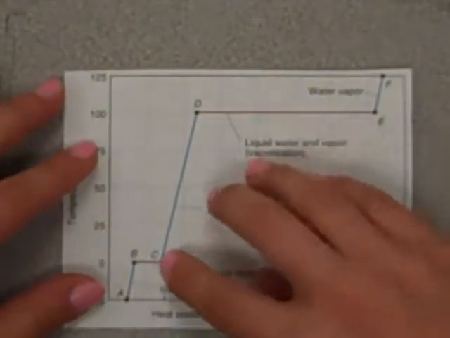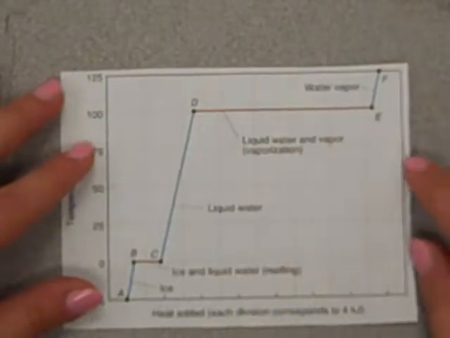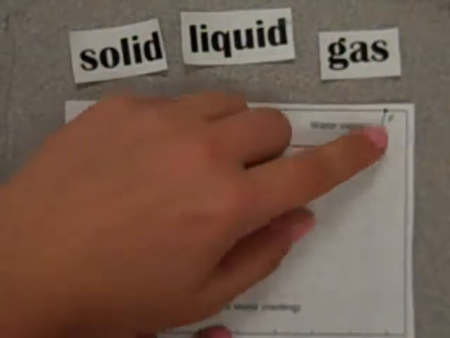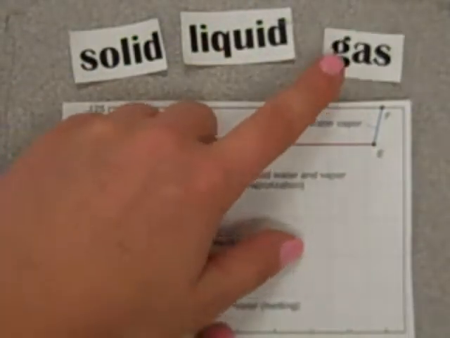Now, the blue lines represent the temperatures and amount of heat at which a substance is in a specific phase. For example, from A to B, water is in ice, it is in its solid form. From C to D, it is in its liquid form as water, and from E to F, it is in its gaseous form as water vapor.